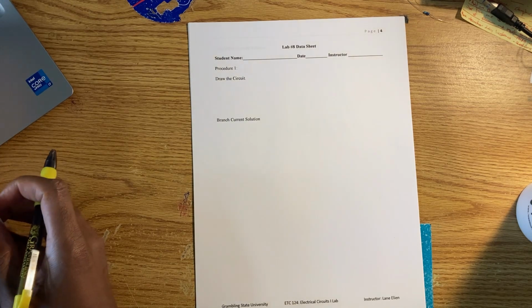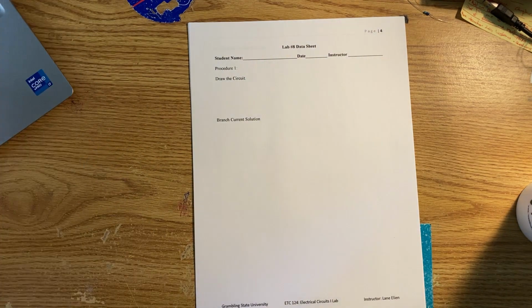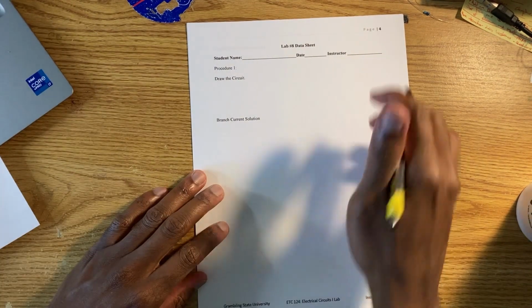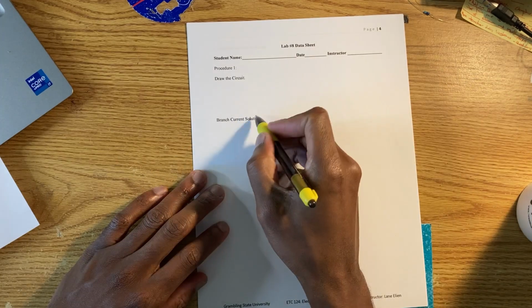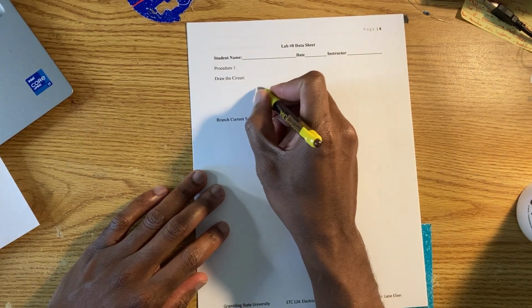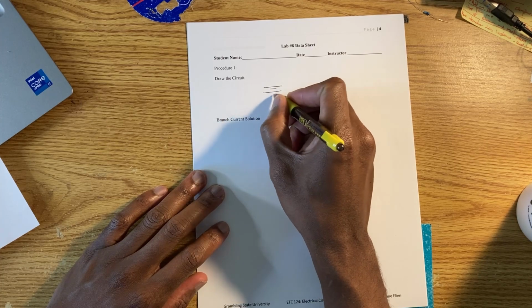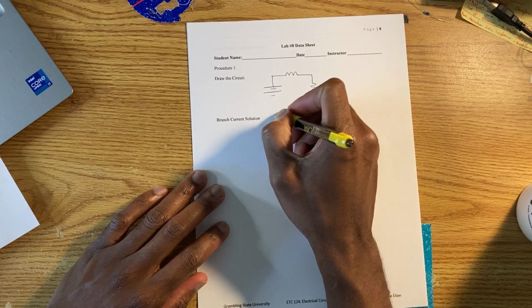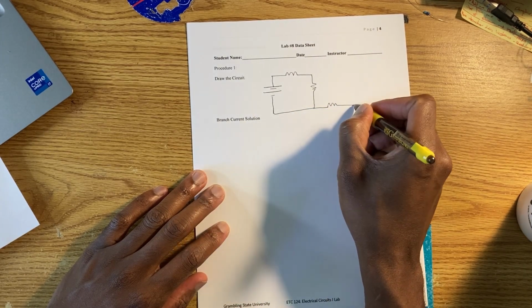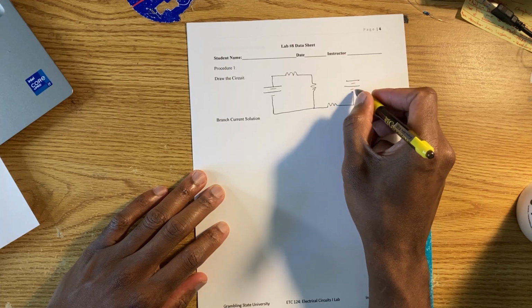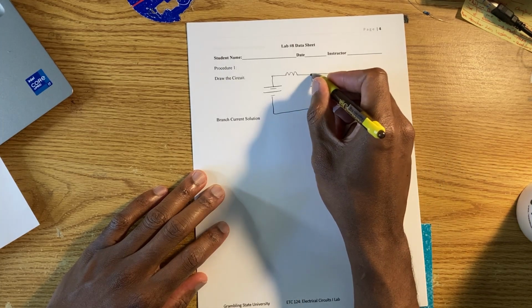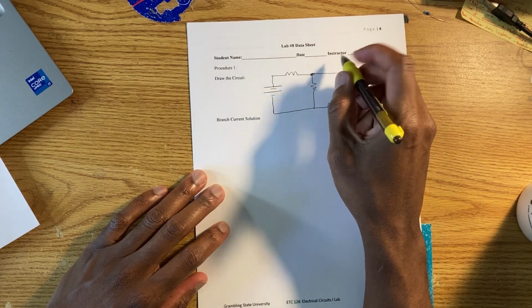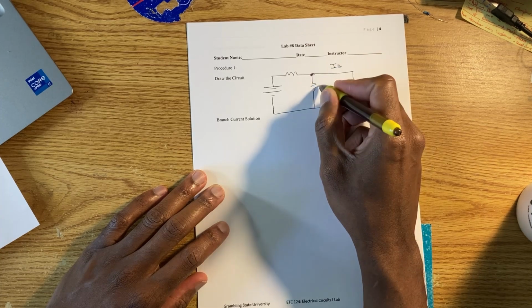And the first problem asks us to use the branch current method and the loop current method. So we're going to draw the circuit. So I'm just going to write here. This is our circuit that we're working with. So our I1 is going to be the current on this side, I2, this is going to be I3.